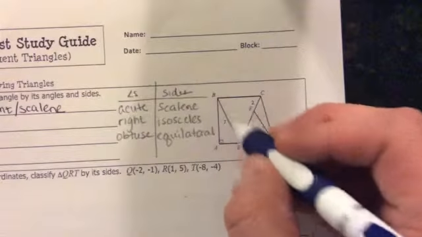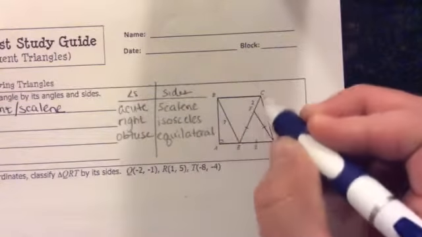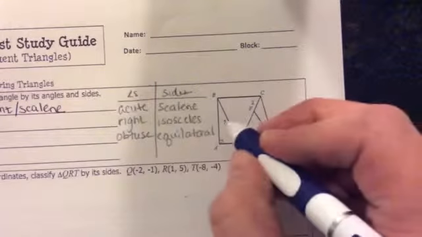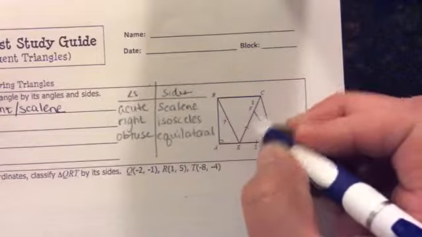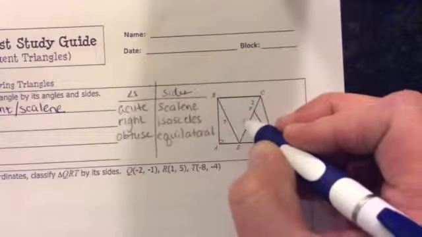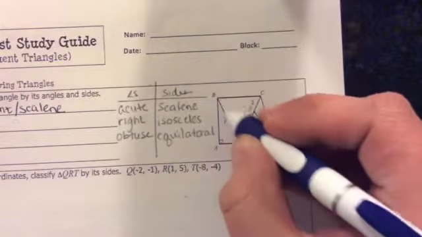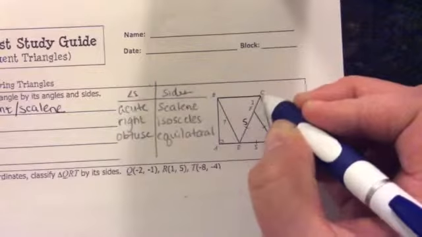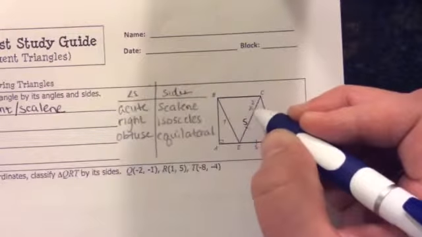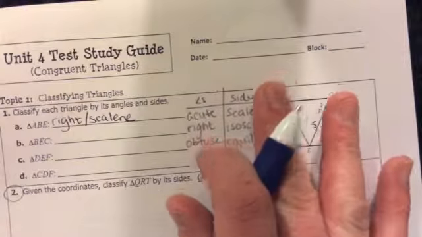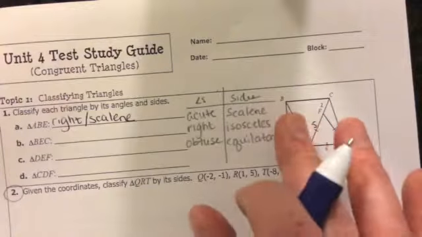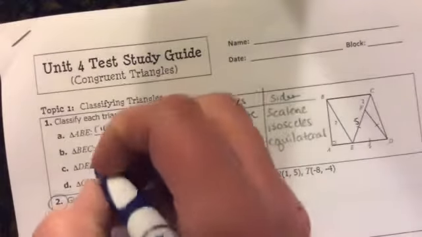Next one to look at is BEC. BEC is the one right here with the point down. You have to be careful. This side right here is 7. This side looks like it's 2, and this is 5. This is the same, which means BE and EC, because that's 5 and 2, that's 7. Those are both the same. And they're all acute angles. So it's an acute triangle, and 2 sides are the same, so it's isosceles.